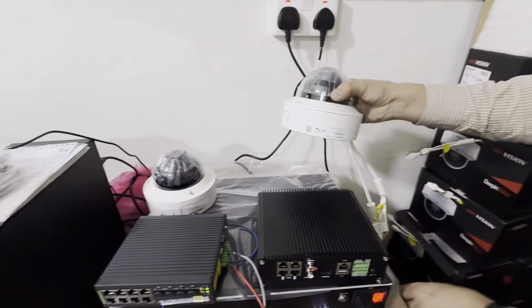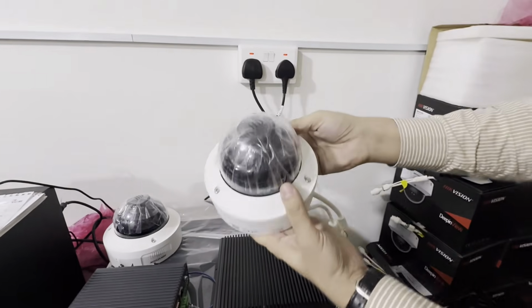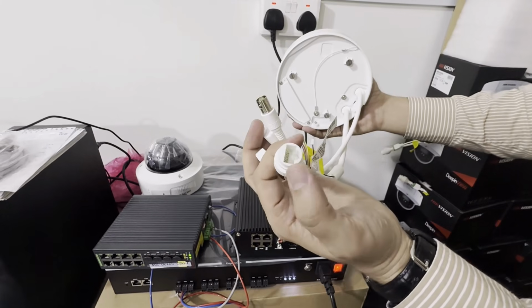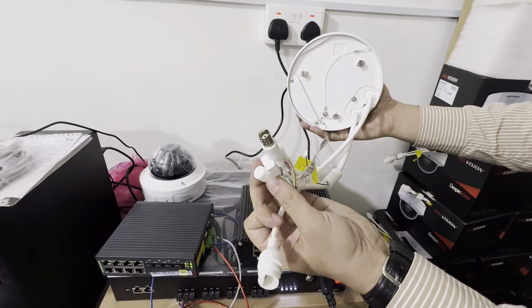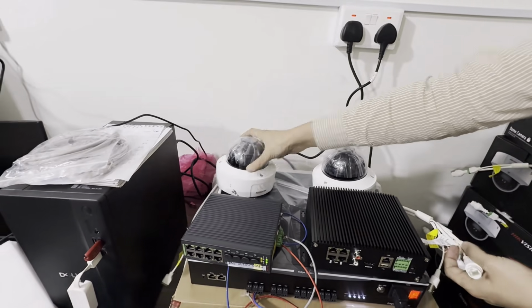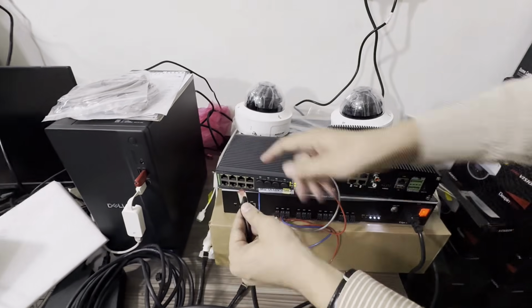Now here you can see the Hikvision camera. There are multiple types of cables, some for the audio system and some for RJ45 PoE powering of the camera. Here I have another camera. Now let me quickly start the connections as per the diagram.